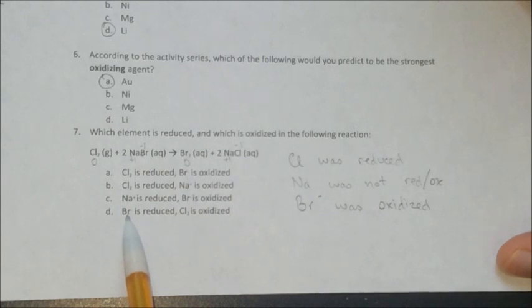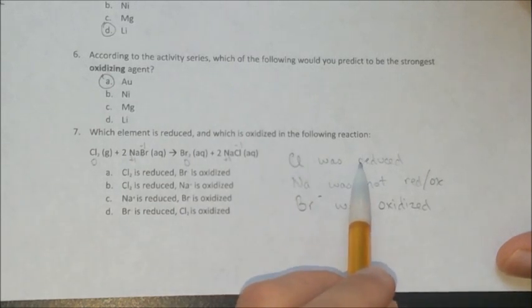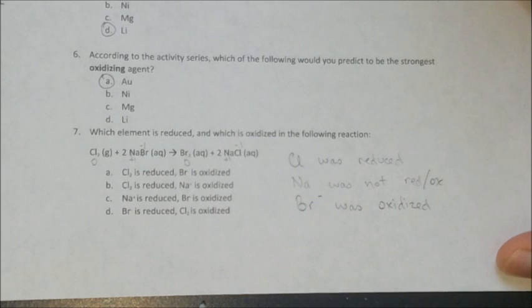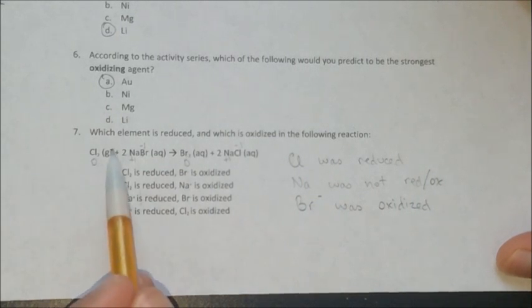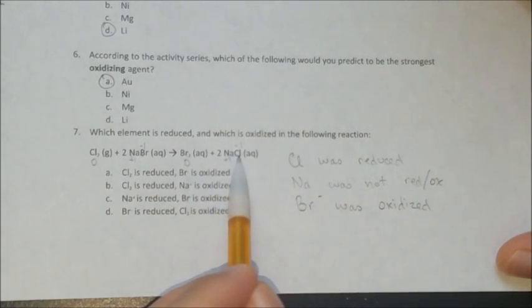And then bromide was reduced. Well, we concluded that bromide has been oxidized. In fact, it's really hard to reduce bromide. You would get something like Br2 minus if you tried to stuff another electron on there. So that's not really going to happen. And chlorine was oxidized. Well, we came up with exactly the opposite of that. Here, chlorine we found was reduced because it went from 0 to -1, so it gained an electron.